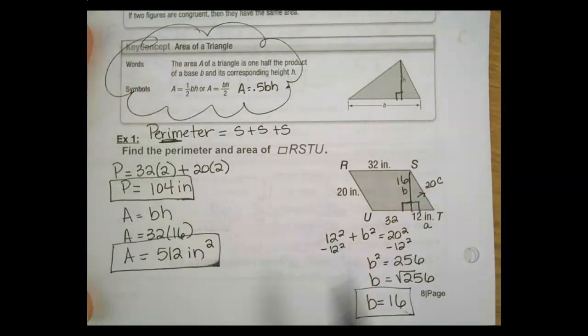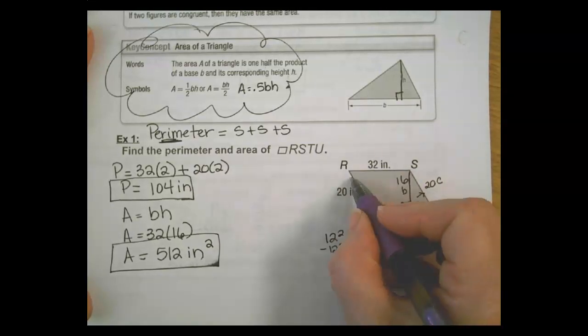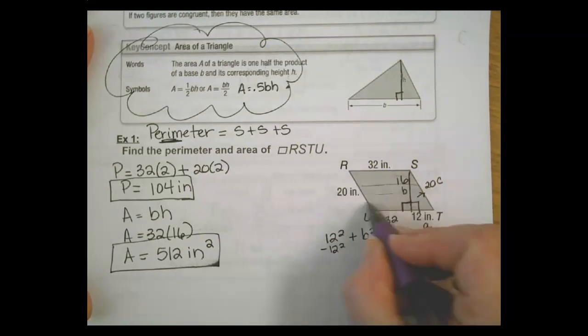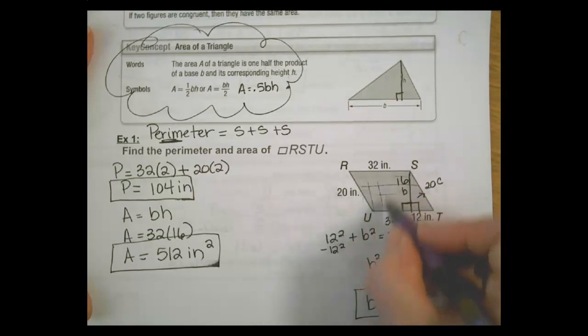Because we are multiplying base times height, it's a two-dimensional figure, so it's squared. It's how many squares, literally, how many squares are inside of this baby?